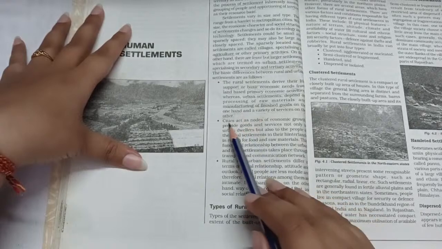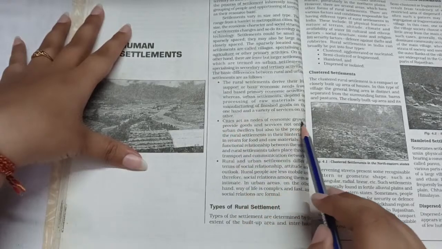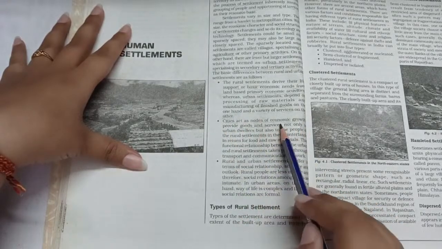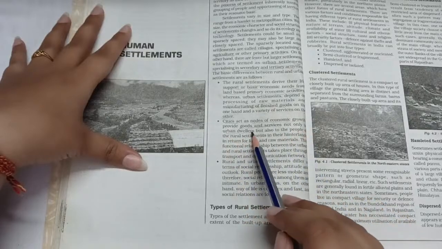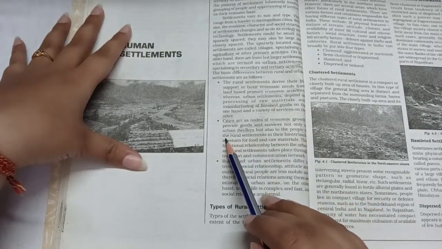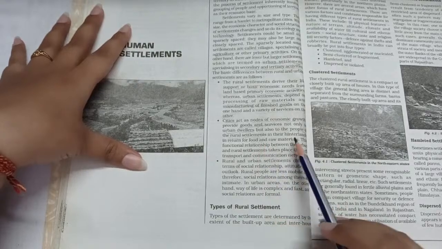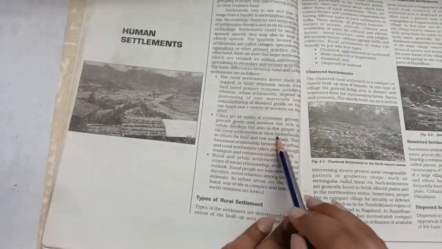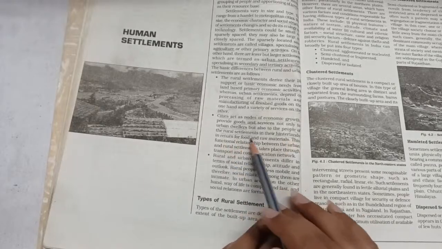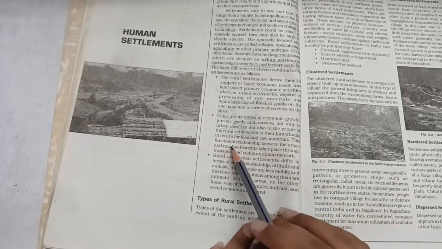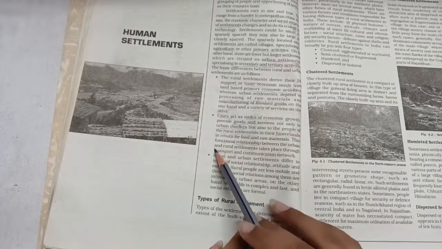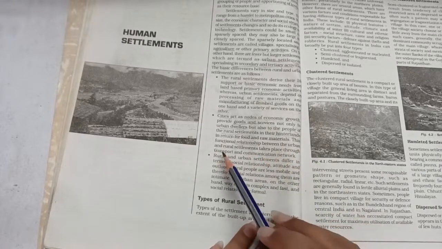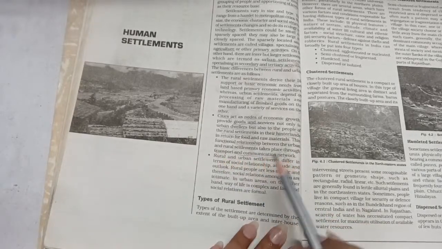Cities act as nodes of economic growth, providing goods and services not only to urban dwellers but also to the people of the rural settlements in their hinterlands in return for food and raw materials. This functional relationship between the urban and rural settlements takes place through transport and communication networks.